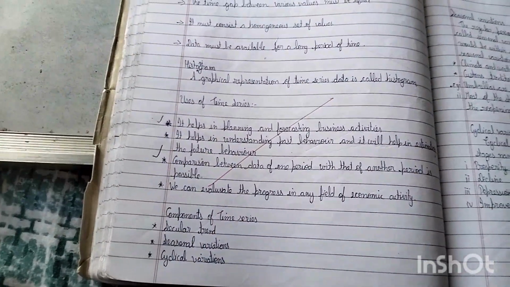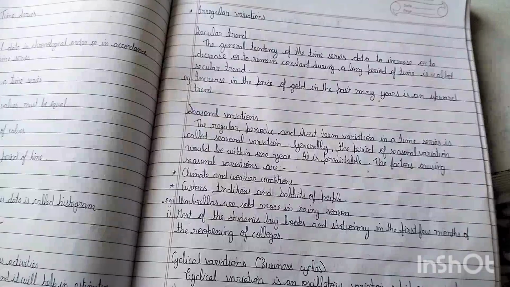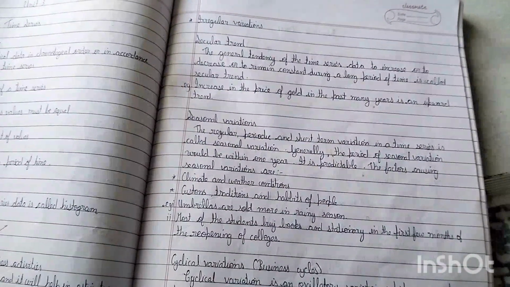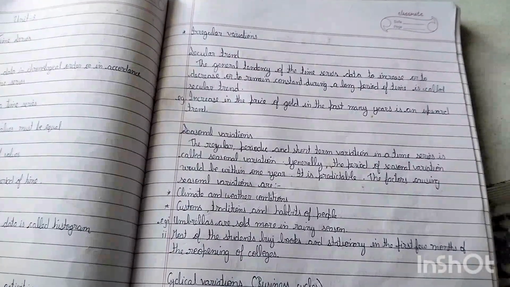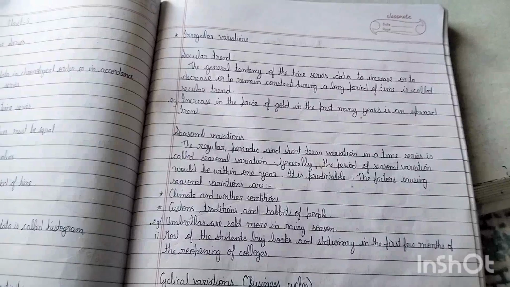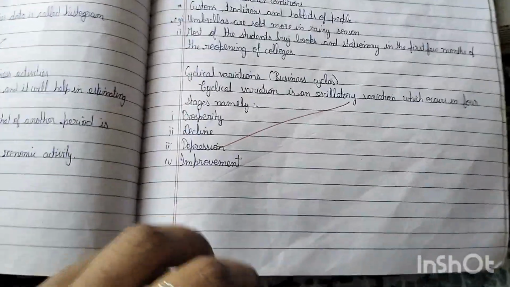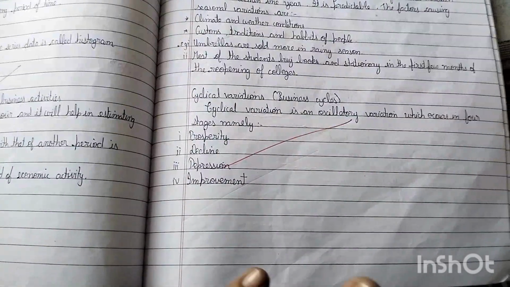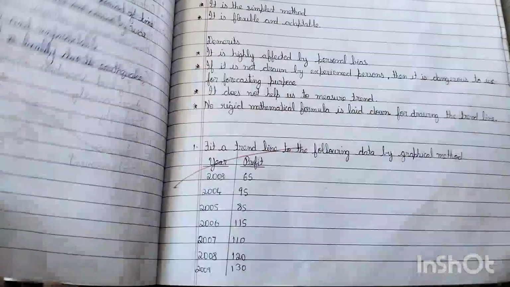Components: secular, seasonal, cyclical, and irregular variations. Secular trend is the tendency to increase or to decrease or to remain constant during a long period. Seasonal variations are regular, periodic, and short-term variations in a time series, due to climatic and weather conditions, customs, traditions. Cyclical variations are oscillatory variations which occur in four stages: prosperity, decline, depression, and improvement.